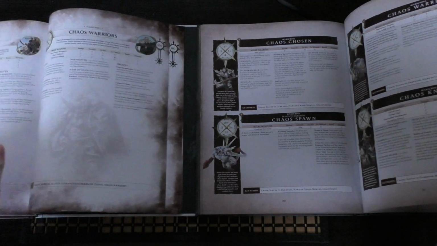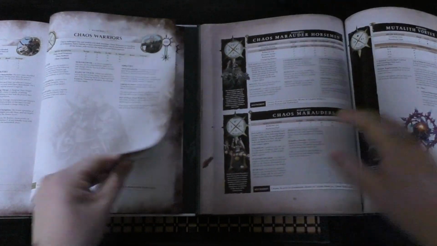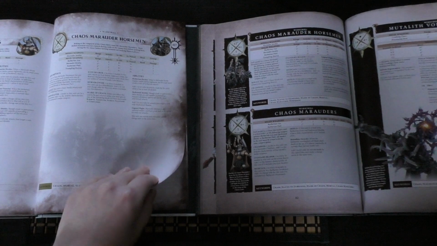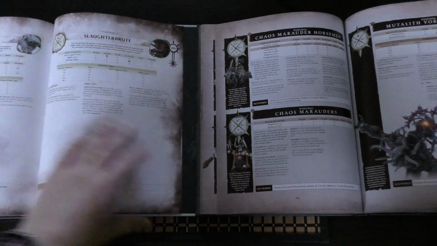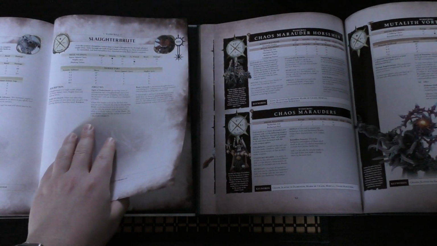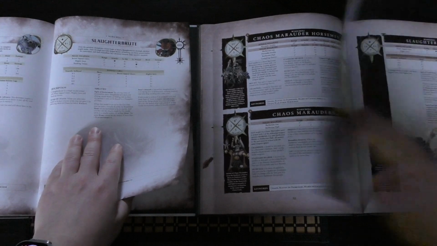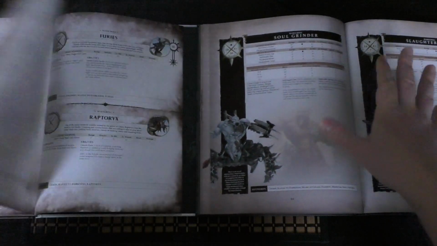You know, you've got a War Scroll per page, well, except for that page, obviously. Then after the Marauder Horsemen, you've got the Mutalith Vortex Beast, which you don't get on this until after the Soul Grinder and Slaughter Brute, which get their own separate page in 3rd edition.